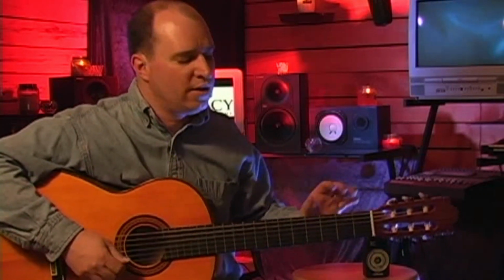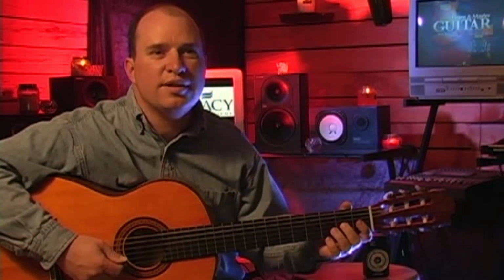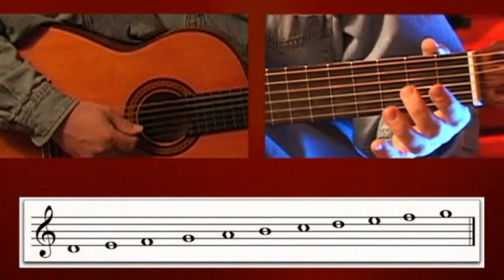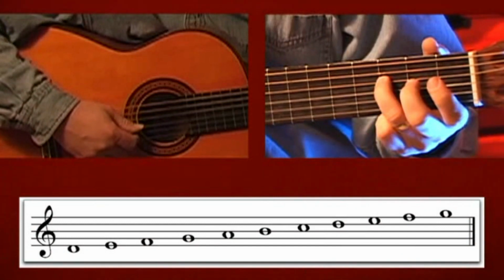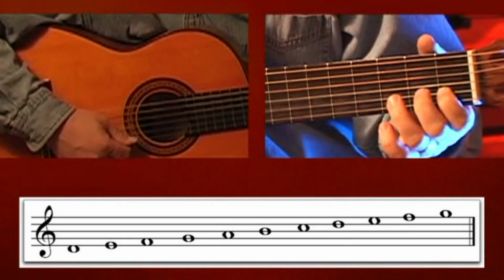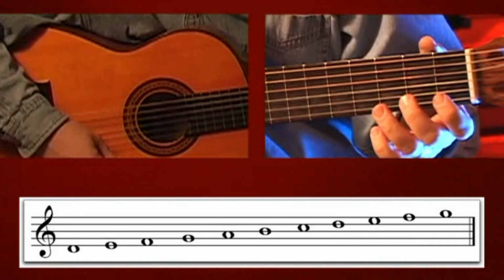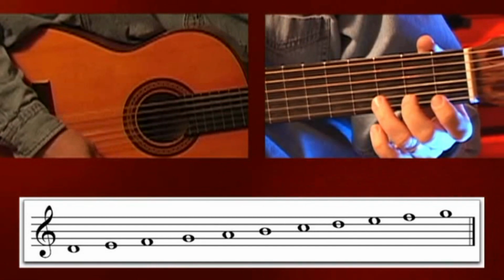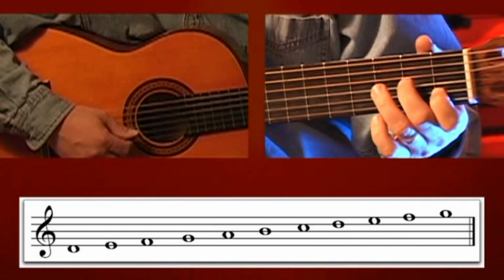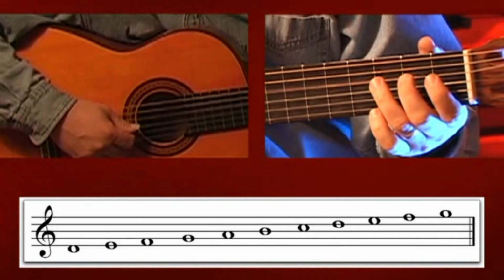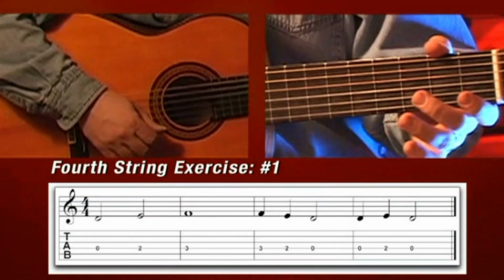Remember our notes on the 4th string? We have D, 2nd finger E, and 3rd finger F. Okay? Let's go through all of our notes just while I'm thinking about it. D, E, F, next note, next line, G, A, next string, B, C, D, E, F, G. Let's go backwards.